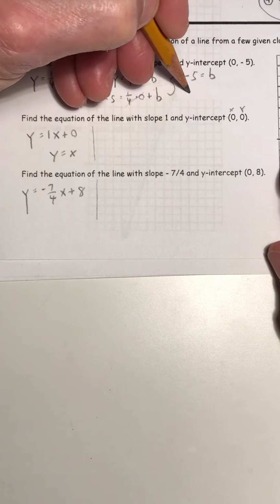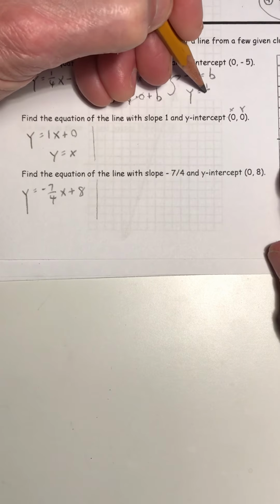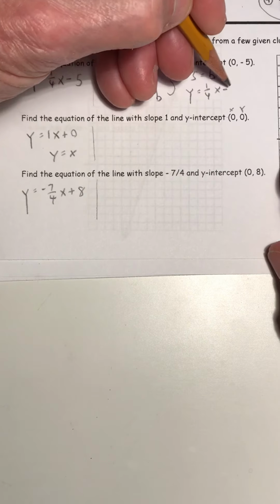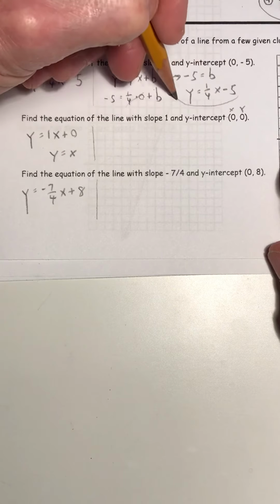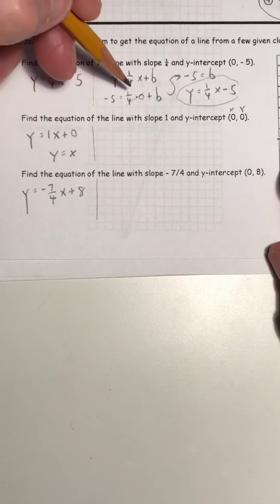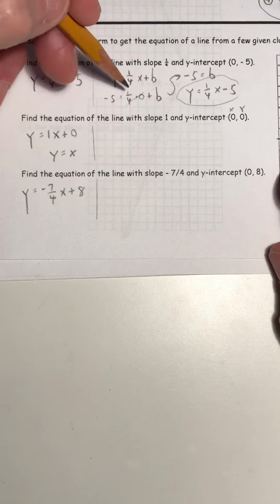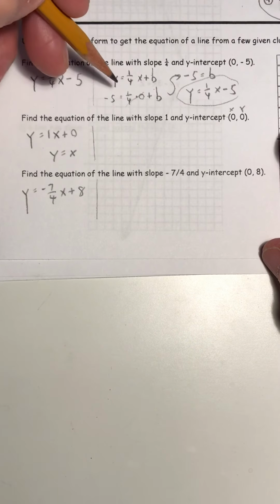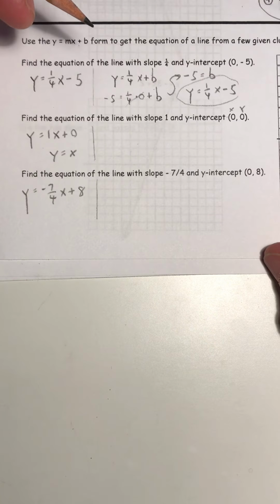I can go right back over here and write y equals 1/4 x plus -5, or minus 5. Now, we did not need to go through all this rigmarole, but I wanted to point out to you that you can plug in the point and solve for b and get the same answer.